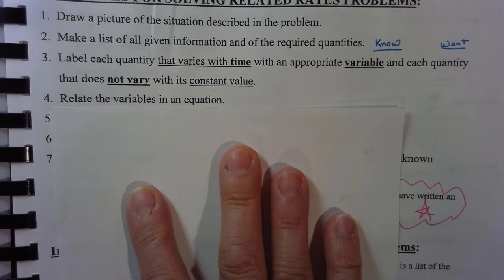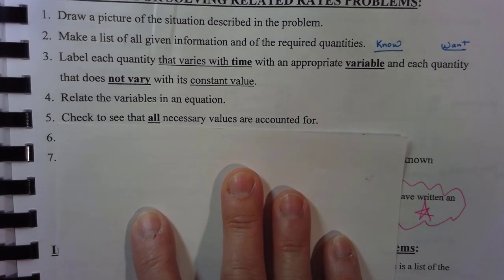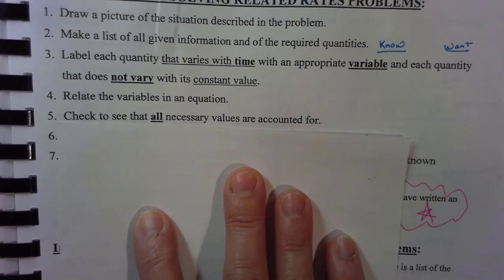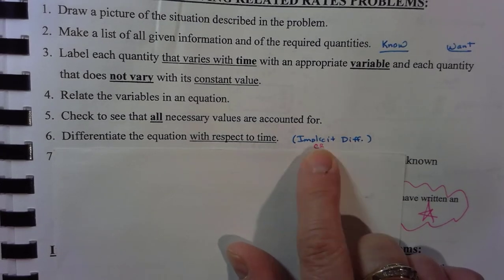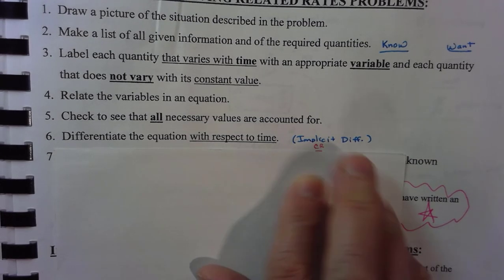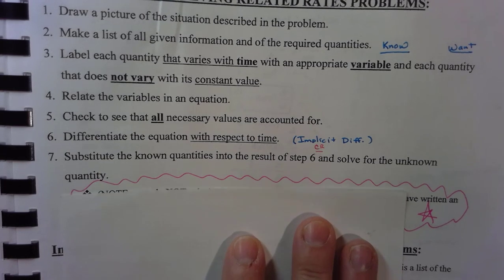Relate the variables in an equation. Check to see that all necessary values are accounted for. Differentiate the equation with respect to time. That would be your implicit differentiation using chain rule. Substitute the known quantities into the result of step 6 and solve for the unknown quantity.